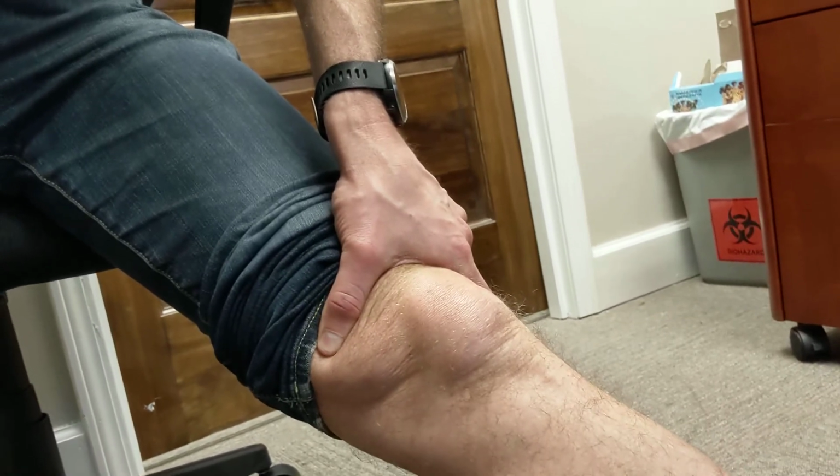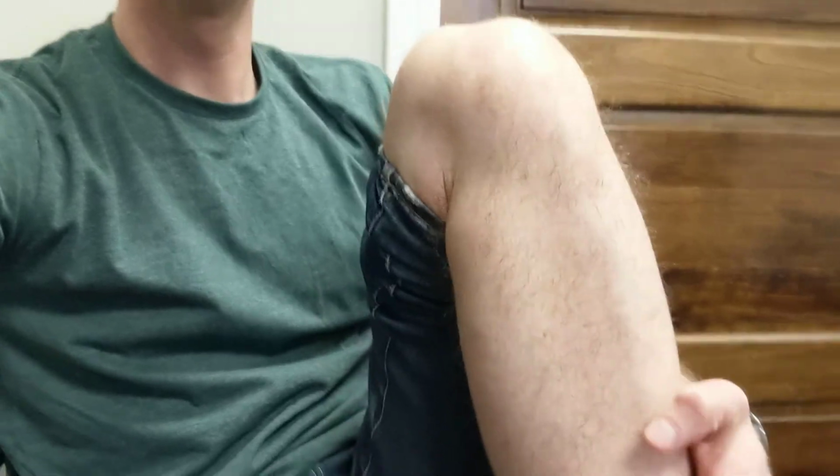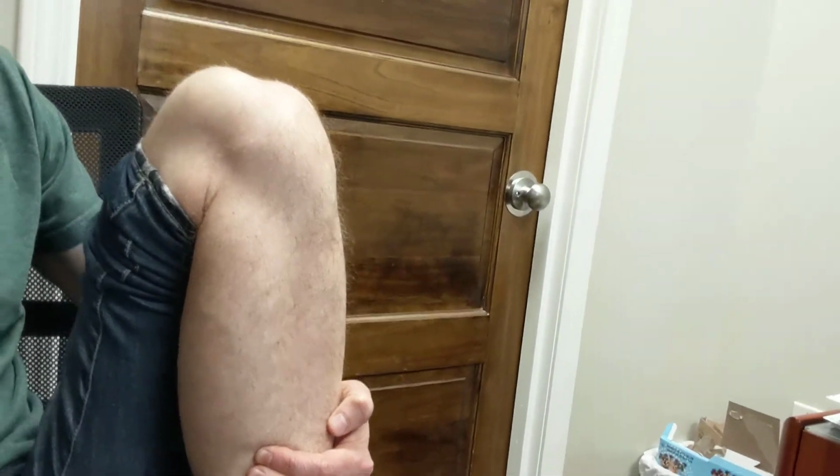So that's the third. The fourth one is just going opposite. I'm coming up into flexion, and I'm doing forced flexion of the knee. So that's the fourth one. There's a fifth one called the medial McMurray's test, but that one you can't do on your own, so don't worry about that one.